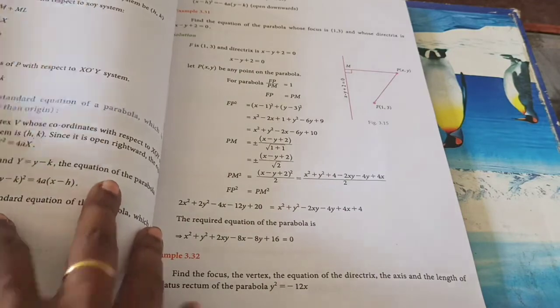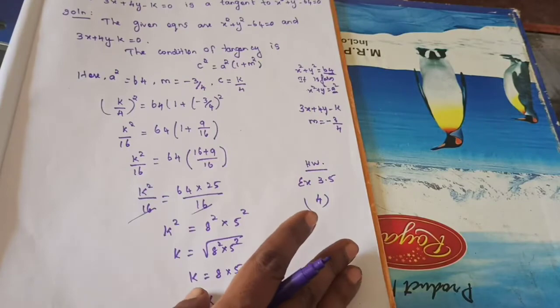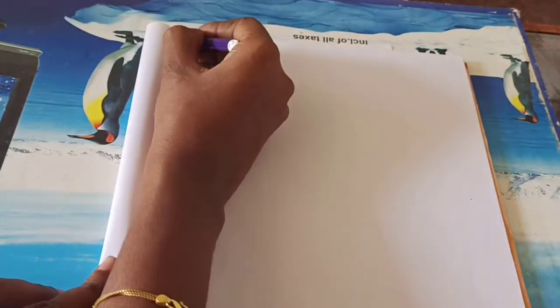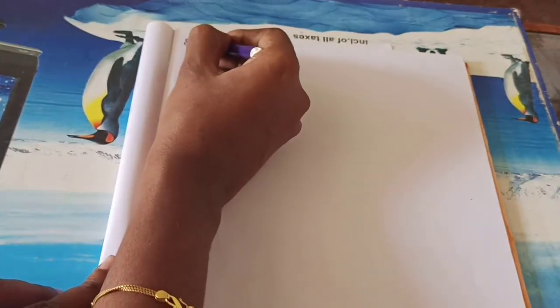Next one. Then you will be doing the problems. I will explain now. Only one problem we will do now. So, example. All these things you don't need to write in your note. Just read them from your book and learn it. So, example 3.31.